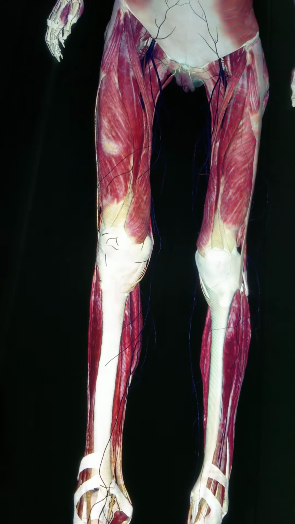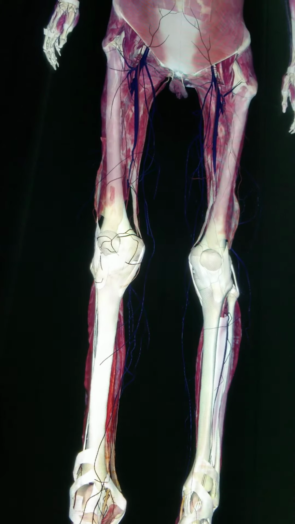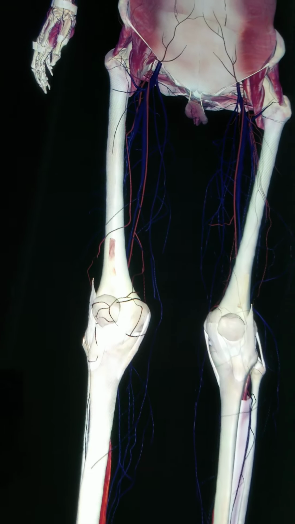Look at the bones first. Alright, so superiorly or above.